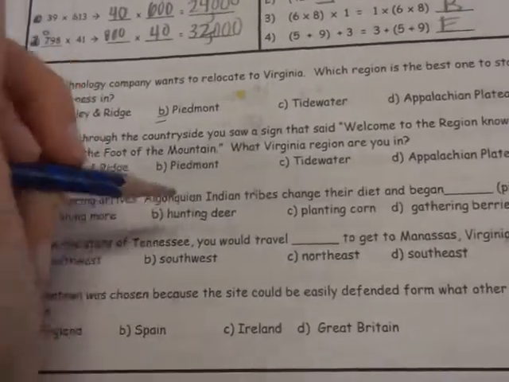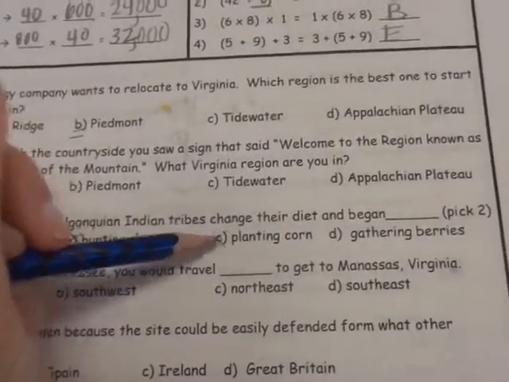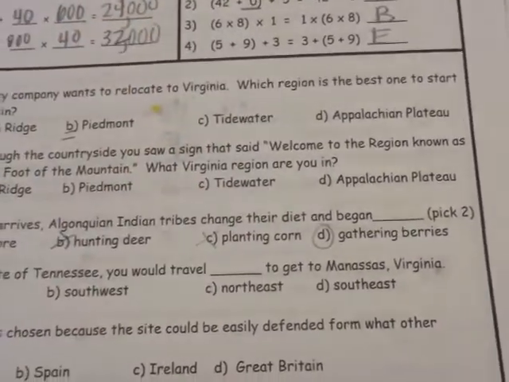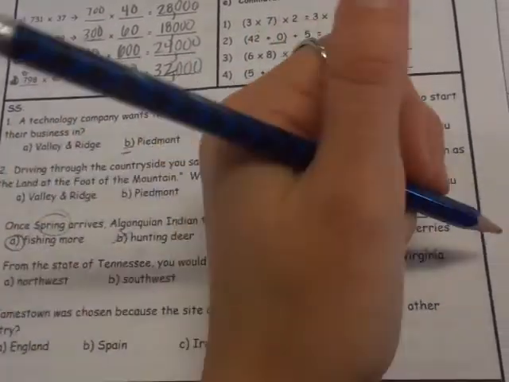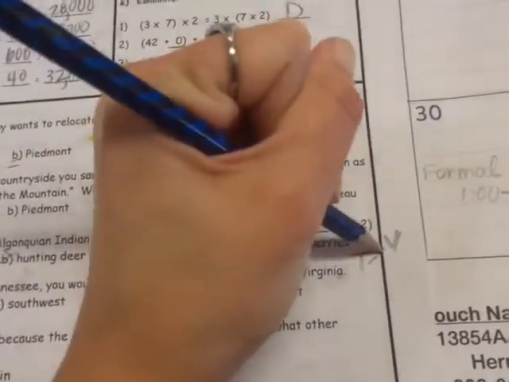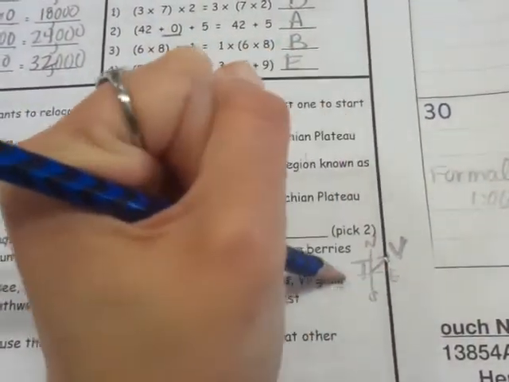Number 3, once spring arrives, the Algonquian tribes changed their diet and began to do what 2 things? So in spring, they fished more. They didn't hunt. They did that in the winter. Planting corn, well, they kind of did that in the summertime, but they definitely gathered berries in the spring. From the state of Tennessee, you would travel blank to get to Manassas, Virginia. So if you think of Tennessee and Virginia, they're kind of right there. So what direction would that represent on a compass rose? You go north, south, east, west, right here between north and east.